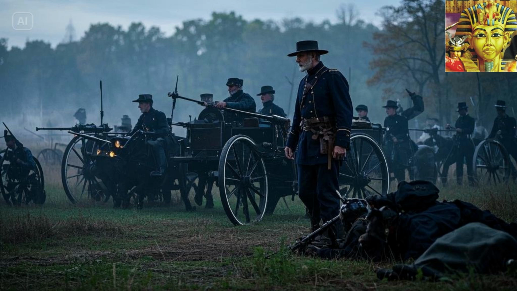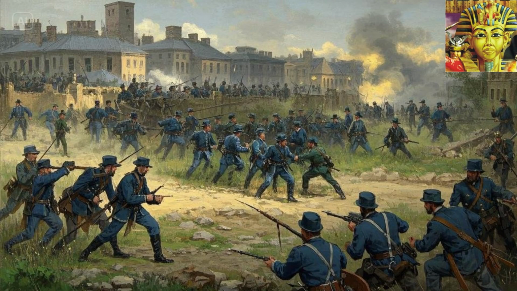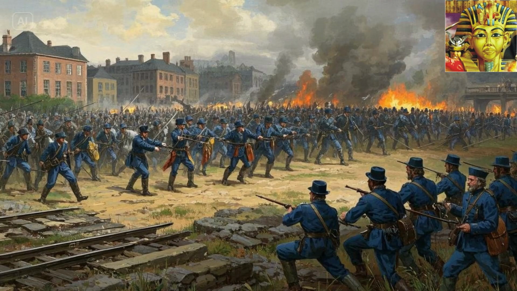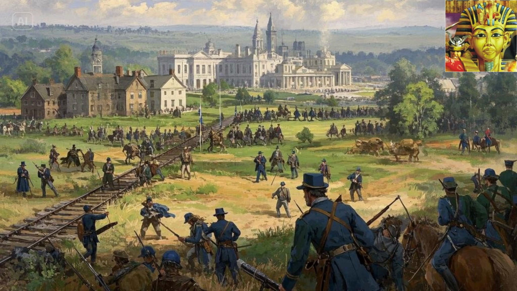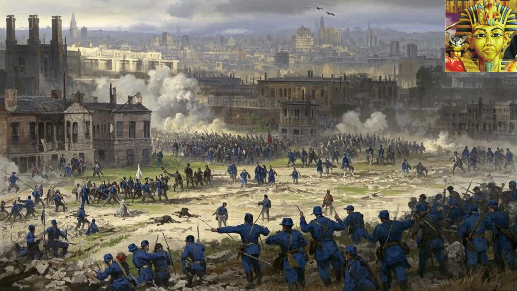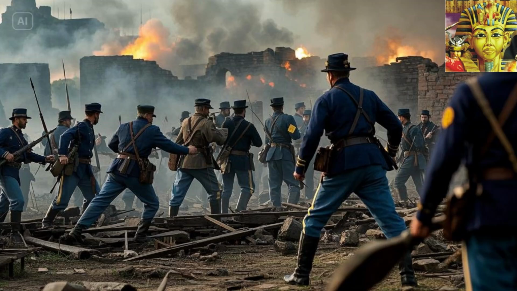The evolution of warfare. The Atlanta campaign marked a significant evolution in the nature of warfare. The increasing emphasis on total war, the targeting of civilian infrastructure, and the use of combined arms reflected the changing dynamics of military conflict. The lessons learned from the Atlanta campaign would influence future military strategies and tactics, both in the United States and abroad.